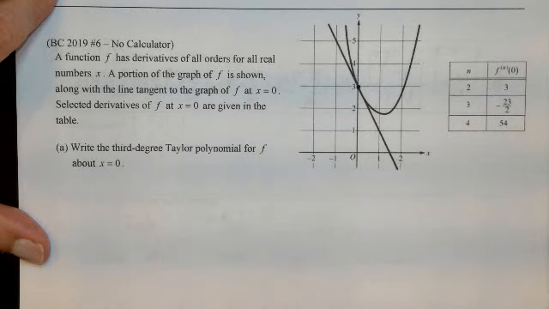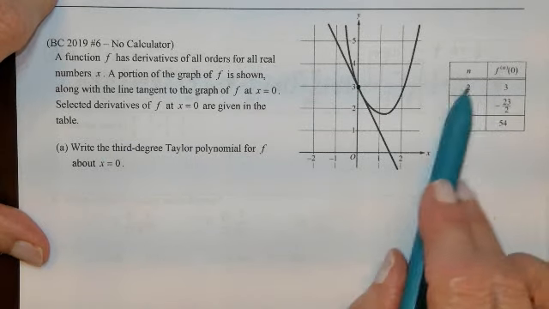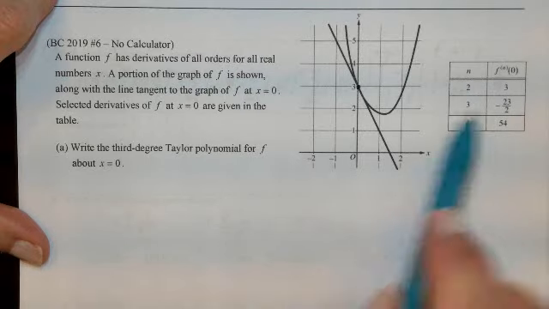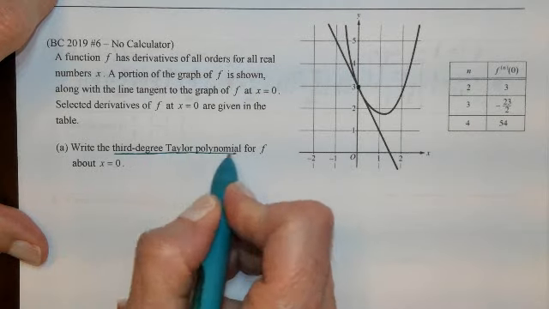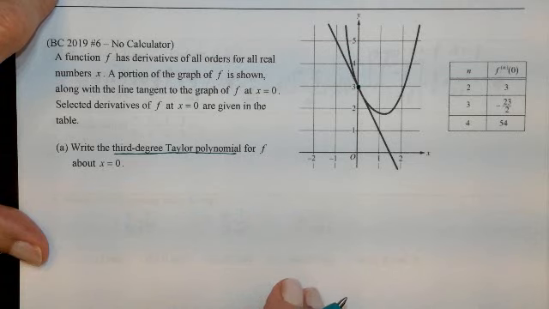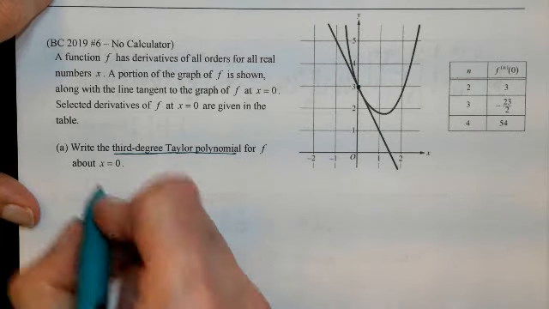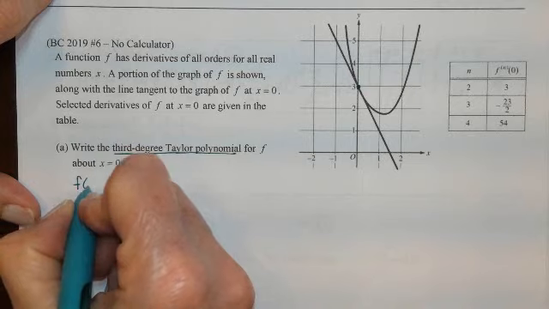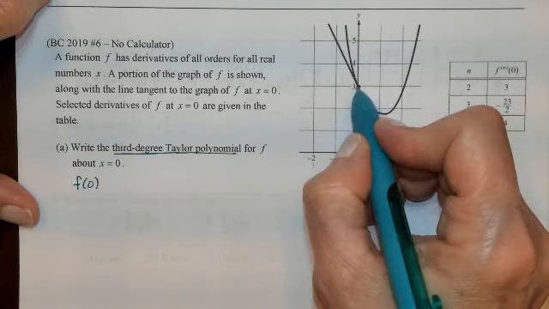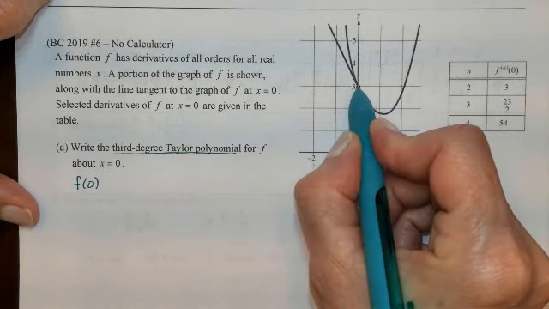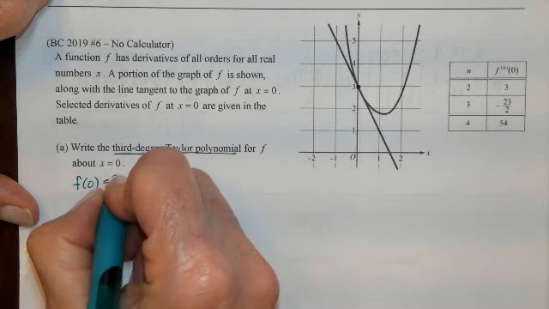Selected derivatives of f at x equals 0 are given in the table. So here are some derivatives over here. Write the third degree Taylor polynomial for f about x equals 0. Okay? All the information is there. Let's see what we have. We need f at 0. Do we have f at 0? Well, we sure do, because they gave us a graph, and f of 0 is 3.